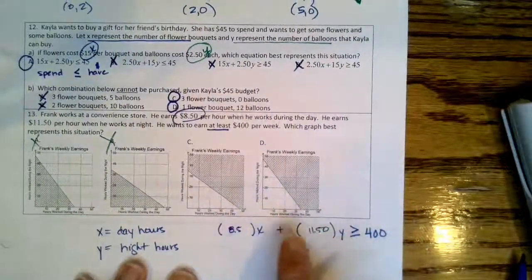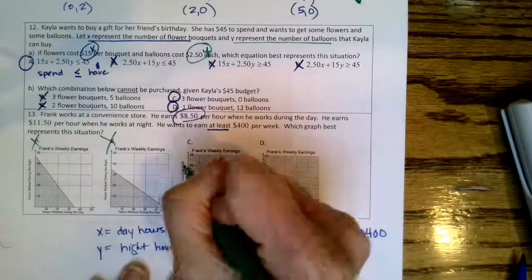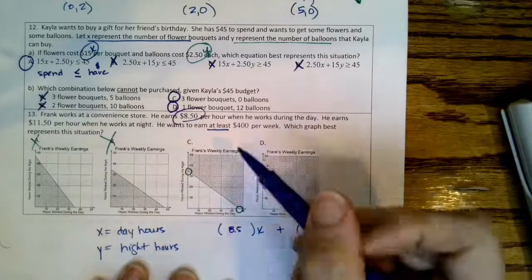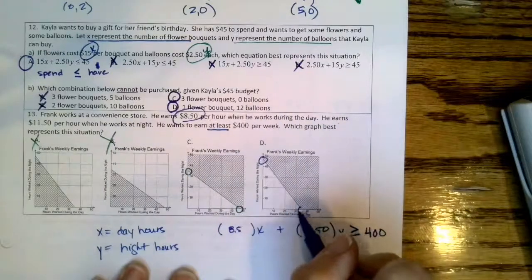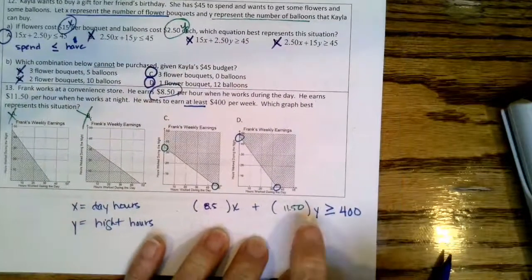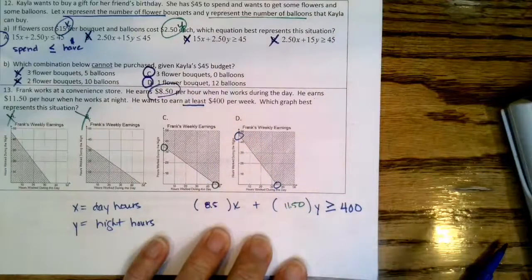All right, so here's my strategy for this. I really would like to figure out my intercepts. If I knew the XY intercepts of this equation, I could determine which one of these graphs is right.